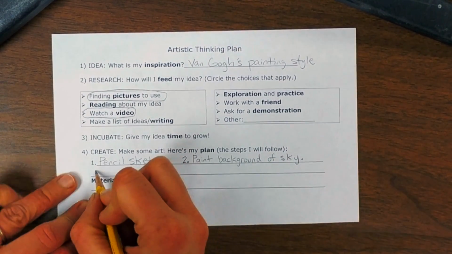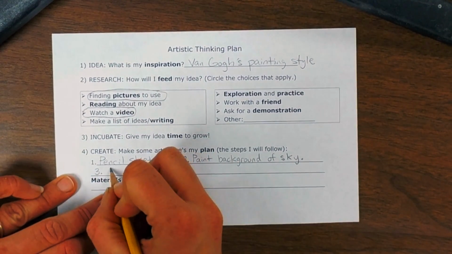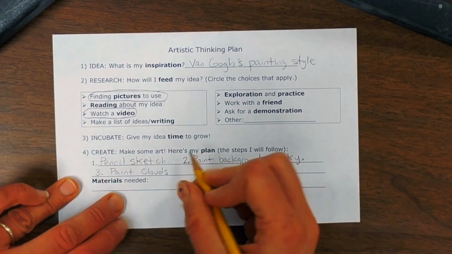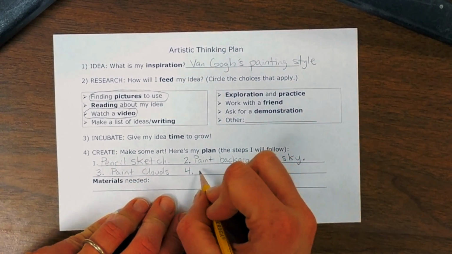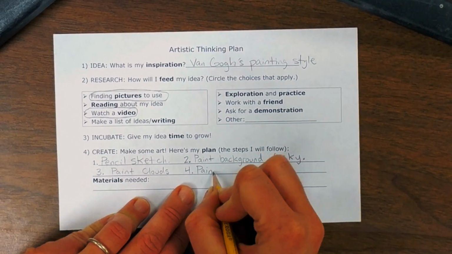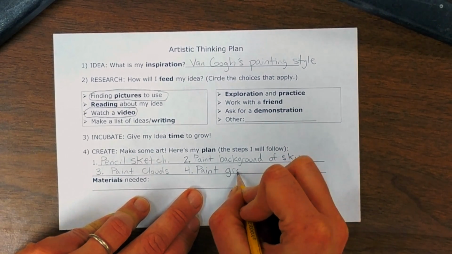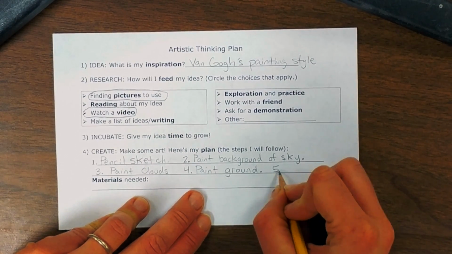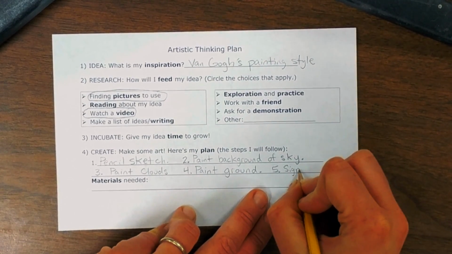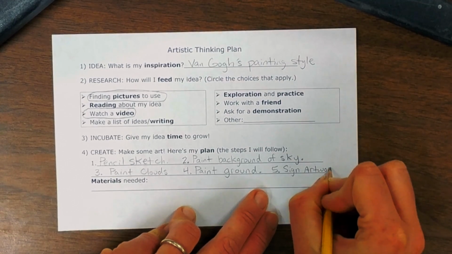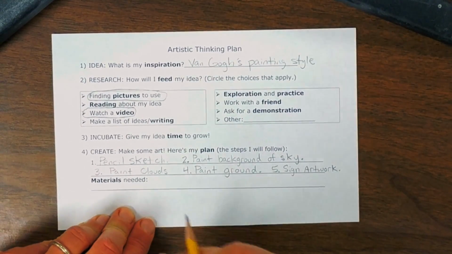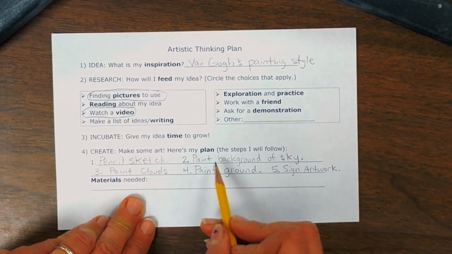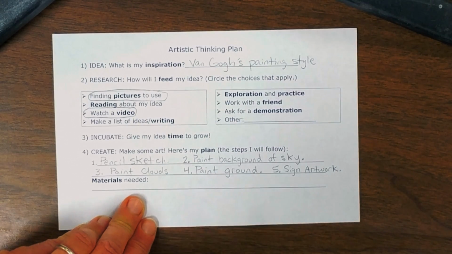And probably my third step would be to paint the clouds. My fourth step would probably be to paint the ground, the foreground. And then my fifth step might be to sign my artwork. So those are pretty short descriptions. They're not very long descriptions, but they tell me what my steps are going to be. So I'm really clear on that.